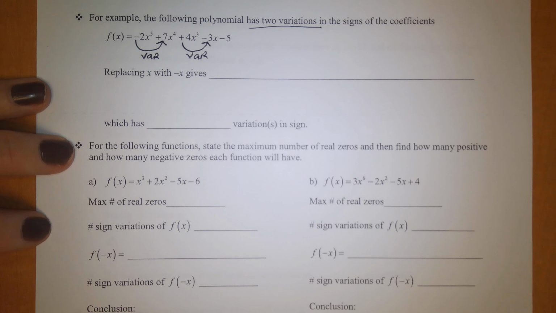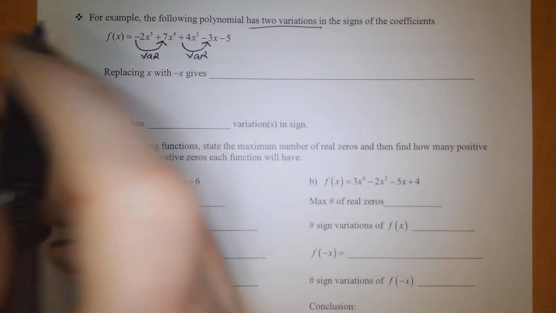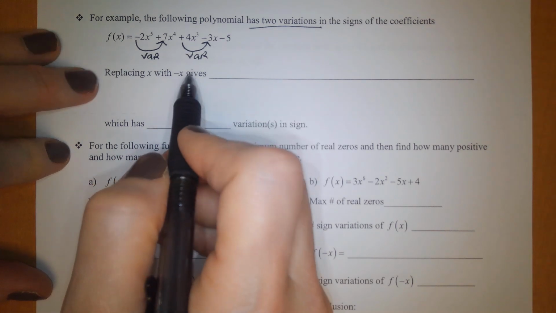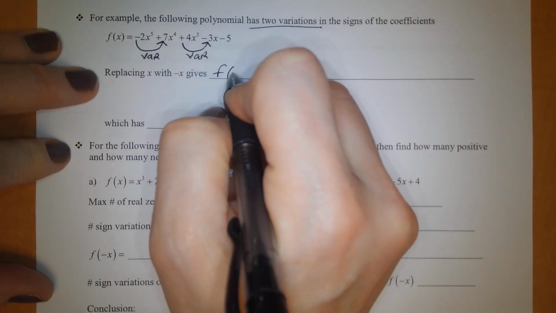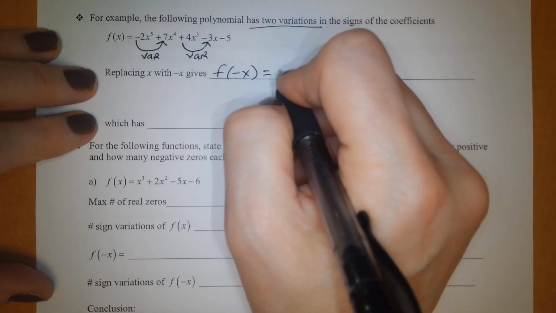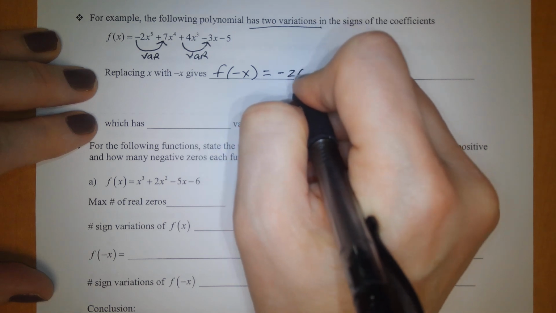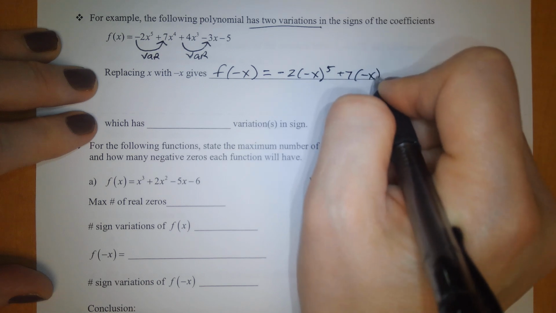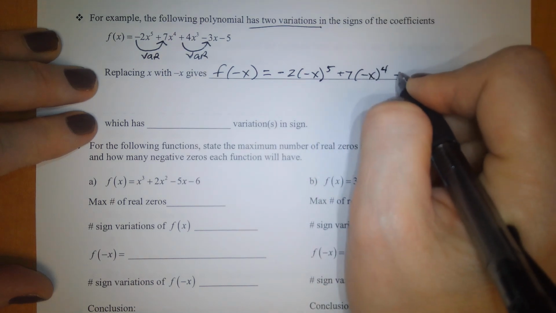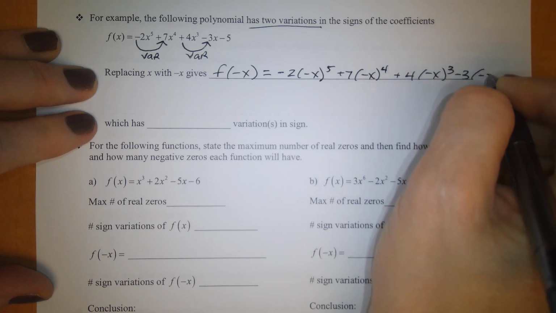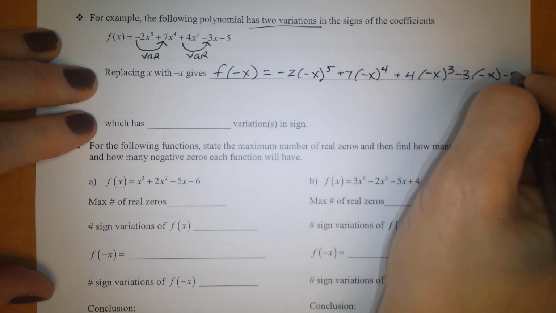Since I have two variations, I'm also going to replace x with negative x. And let's see what that does. If I replace x with negative x, negative x is going to be plugged into the original function. So I have negative 2 times negative x to the 5th power plus 7 times negative x to the 4th power plus 4 times negative x to the 3rd power minus 3 times negative x minus 5.